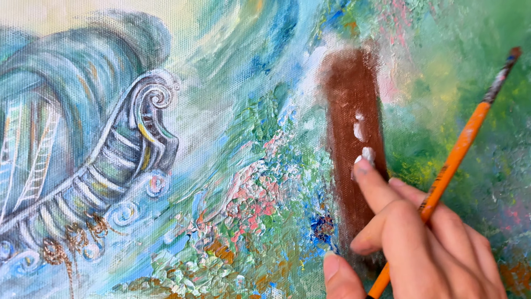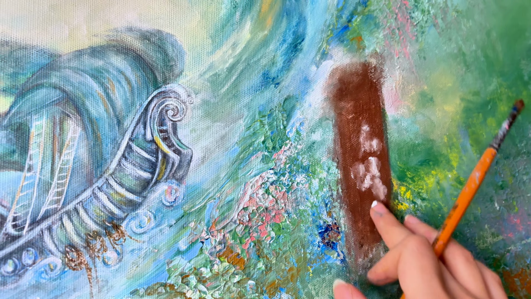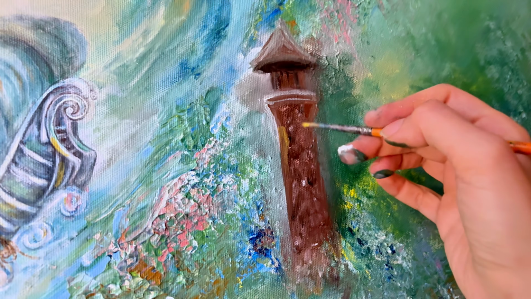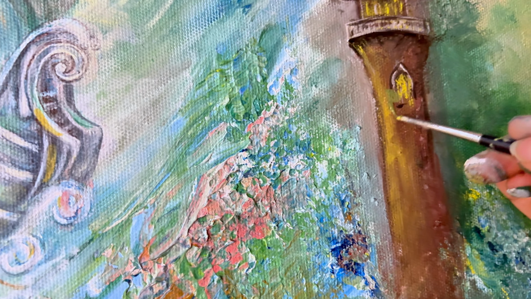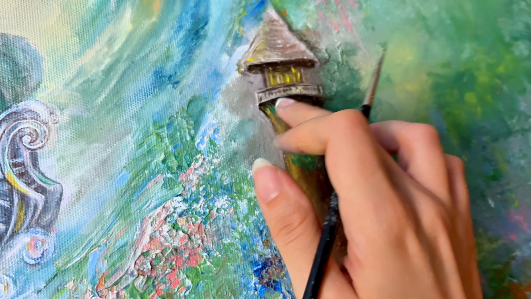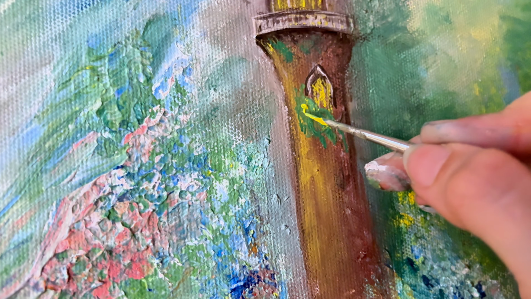Okay, I wasn't satisfied with my first tower. It felt too cold, too hopeless, so I wiped it off. Here we see the tower of the Lady of Shalott, but it's empty. There's no girl trapped in it. The girl is free. She's gone.